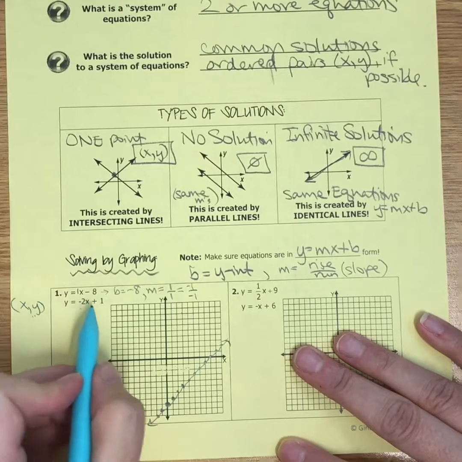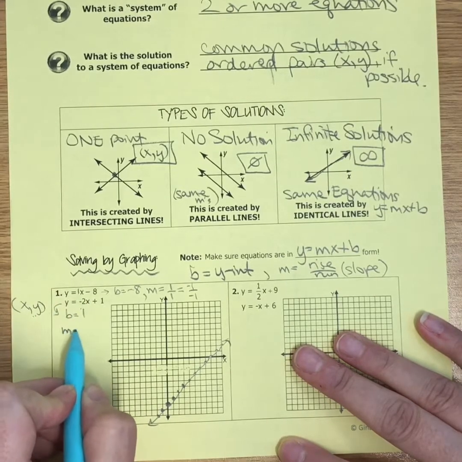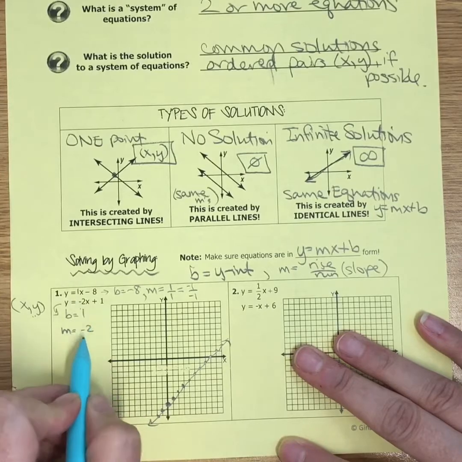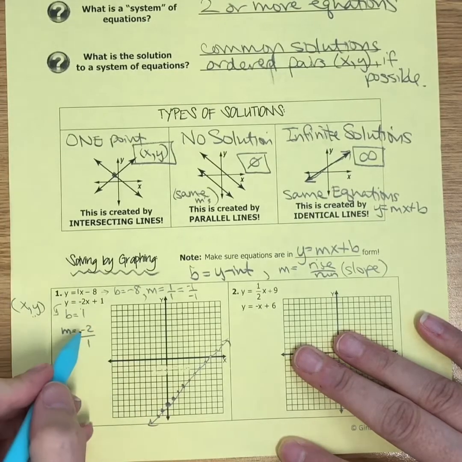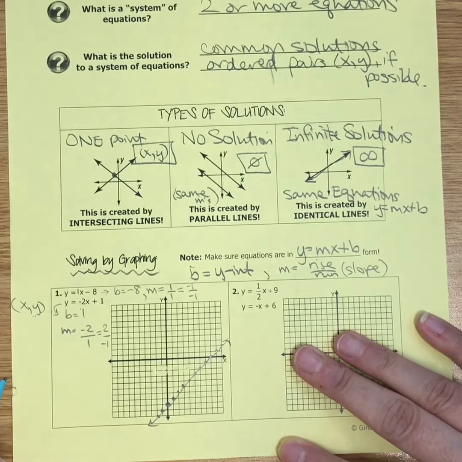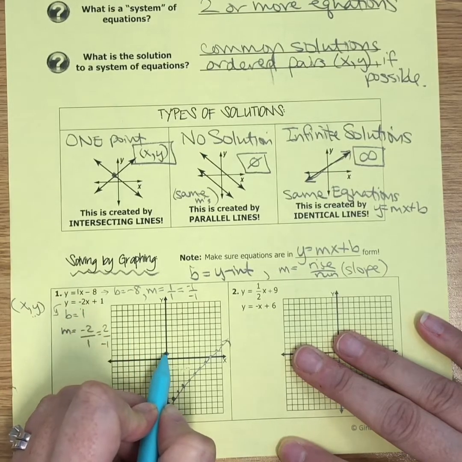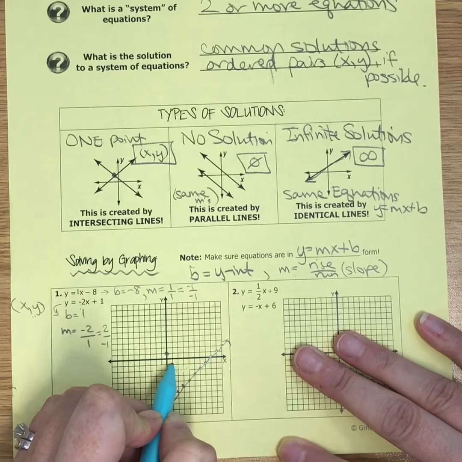So the second equation, we know the b is +1 and the m is -2, but all whole numbers we can write as over 1, and a negative over a positive we can write as a positive over a negative. We just have to make sure we only go negative in one direction. So our y-intercept is +1, then we can go down 2 over 1, and guess what?